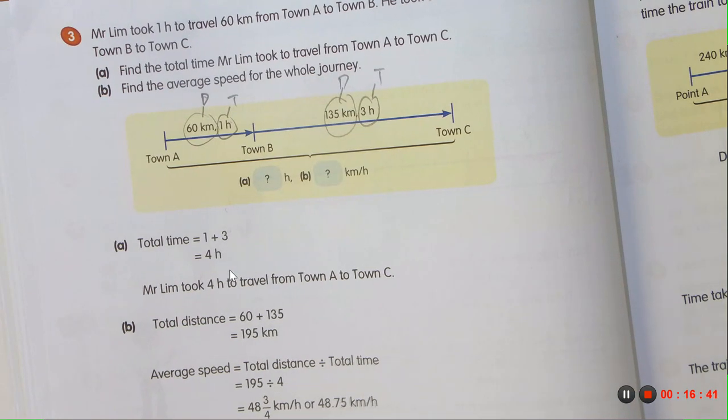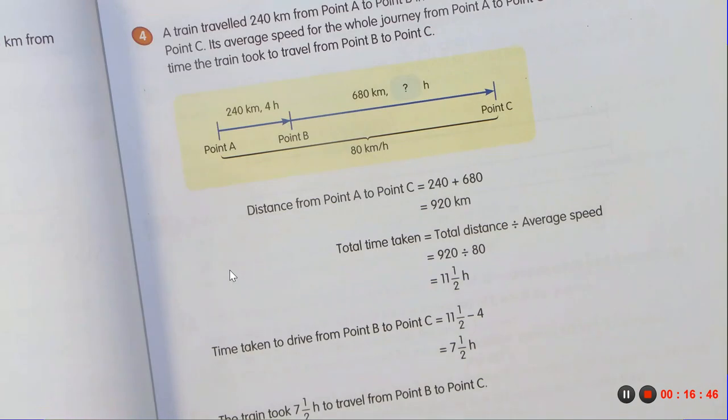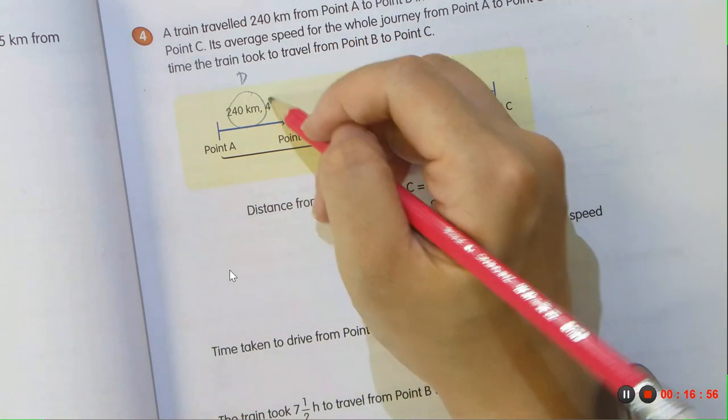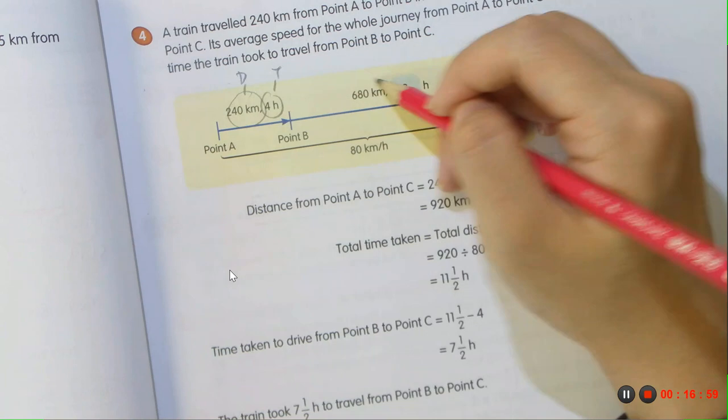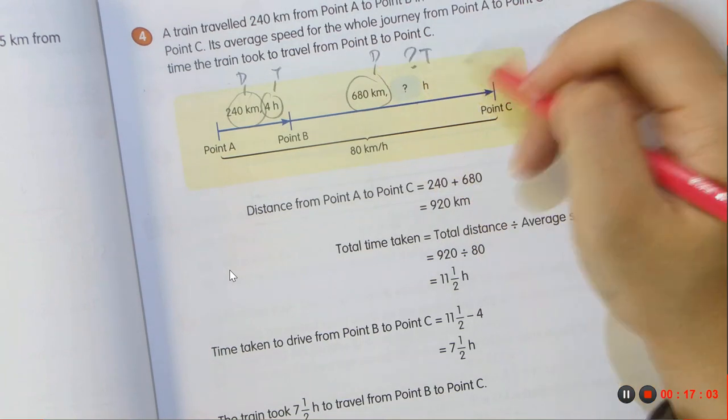So, let's look at the last one. Question 4. Is it more like question 1 or more like question 2? Yes. Why? This one, distance. This one, time. This one, distance. What is this? Don't have time, given speed.